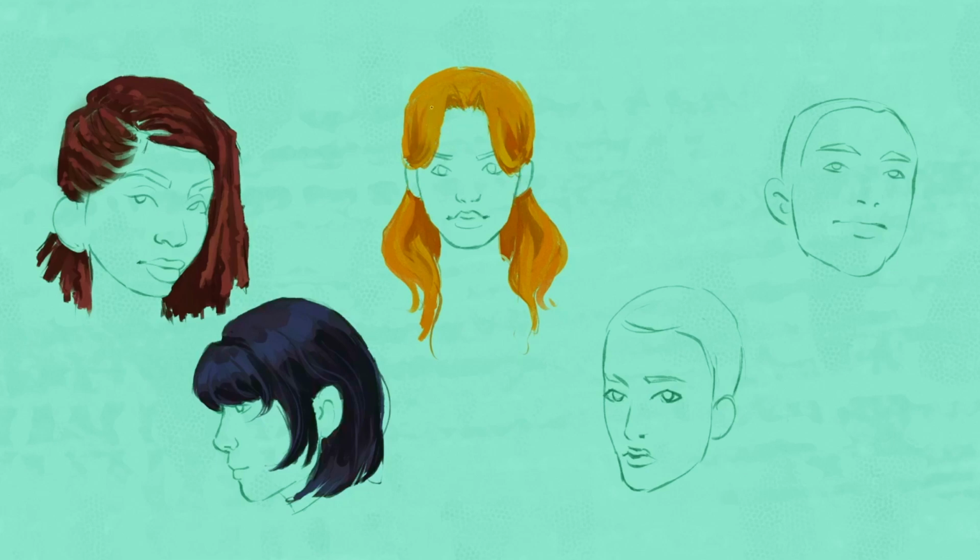So like you see here, I only added some highlights and some detailed strands in some main parts like the bangs and the showing areas from the sides of the face, but the back areas and the top part of the skull is basically a simple base color without much rendering into it.